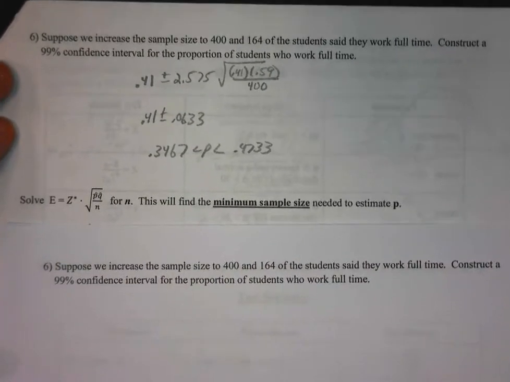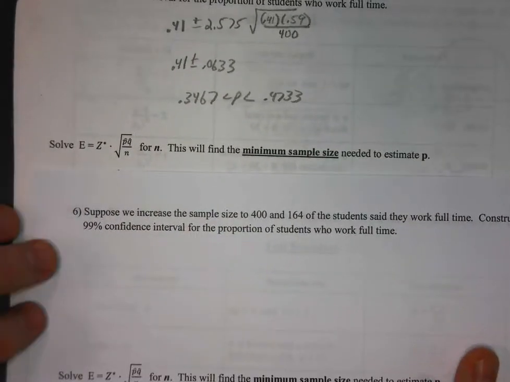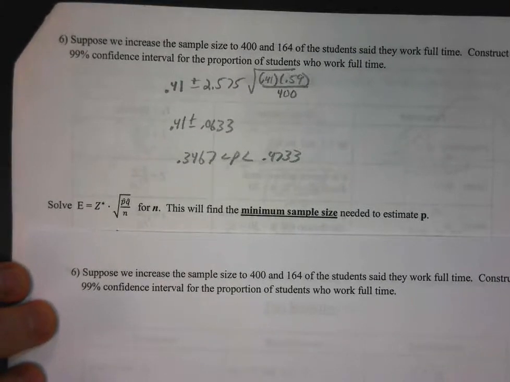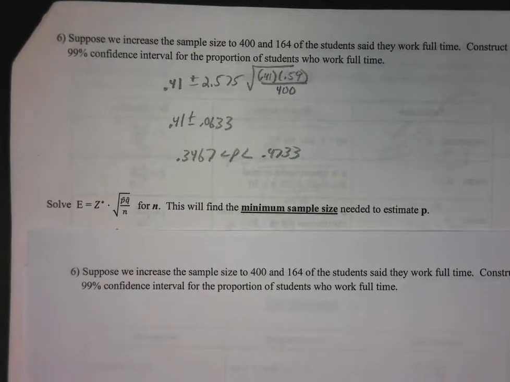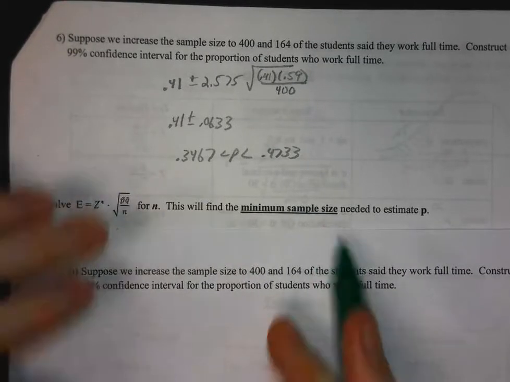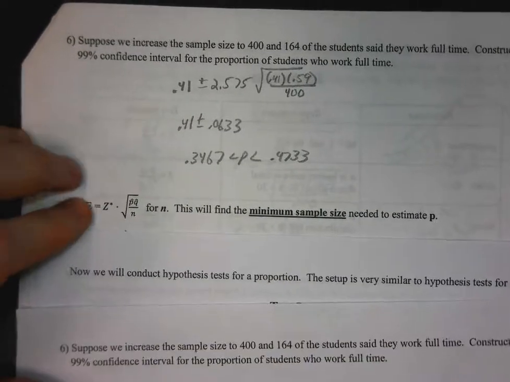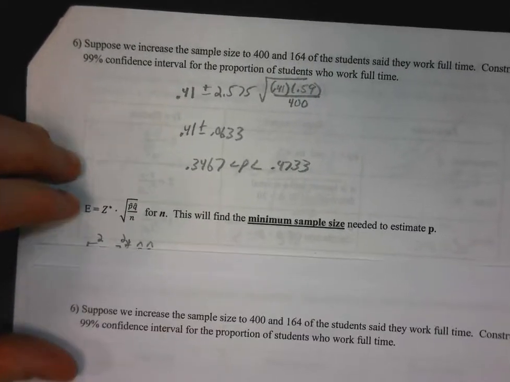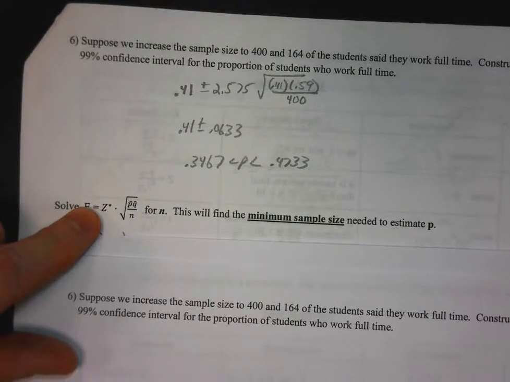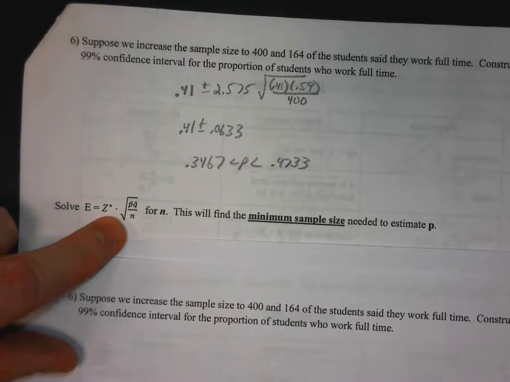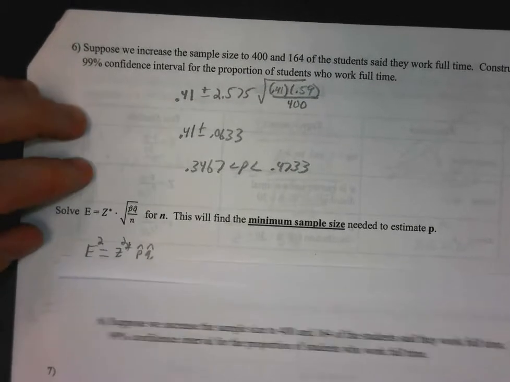So moving along, the next thing we look at is finding a minimum sample size to estimate p. If you're given a question where it says how many people must you sample in order to get these results, your specific results, that means you're trying to find a minimum sample size. So what you want to do is solve the margin of error for n. So you go through the steps.